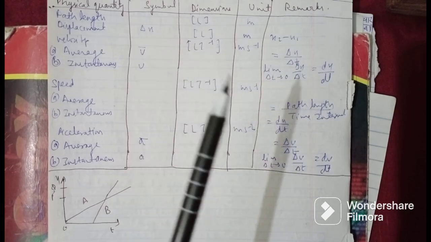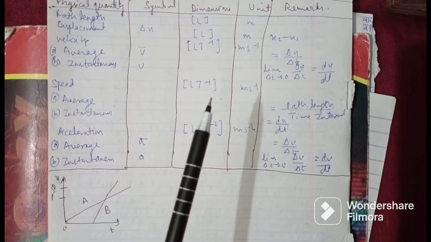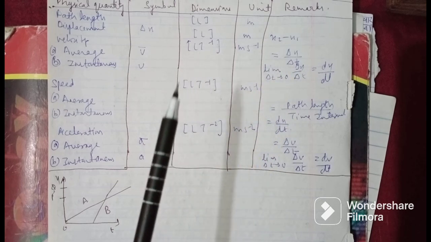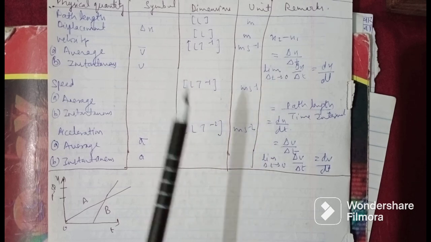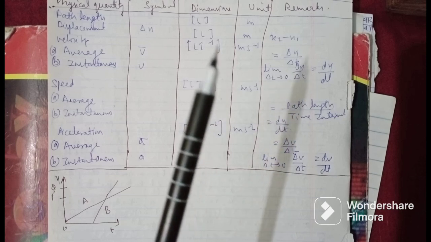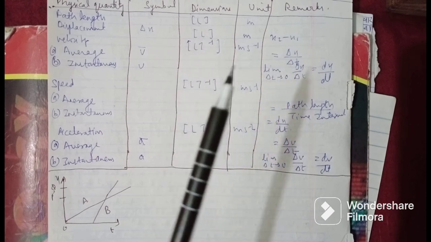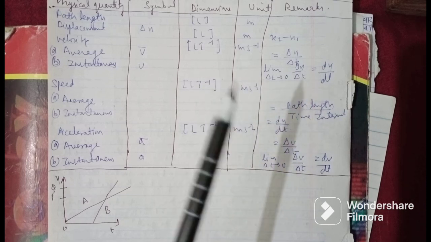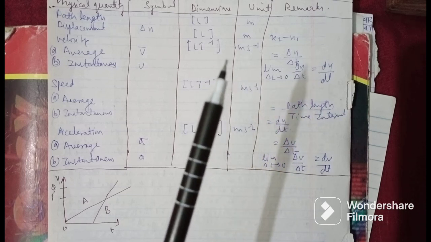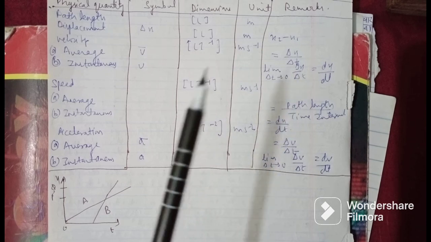Another question is, two towns A and B are connected by regular bus services with a bus leaving in either direction every T minutes. Here, a man cycling with a speed of 20 km per hour in the direction of A to B notices that a bus goes past him every 18 minutes in the direction of his motion and every 6 minutes in the opposite direction.